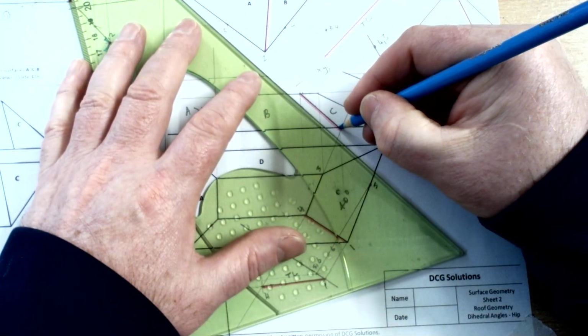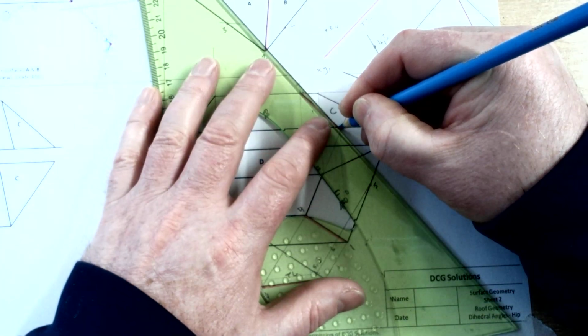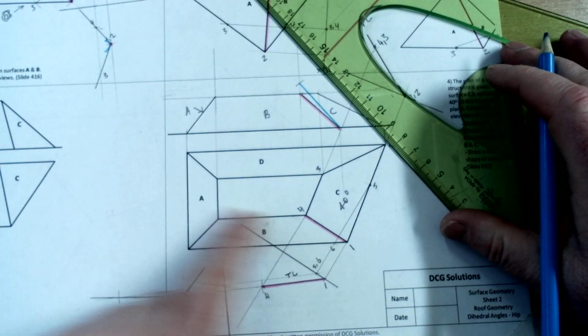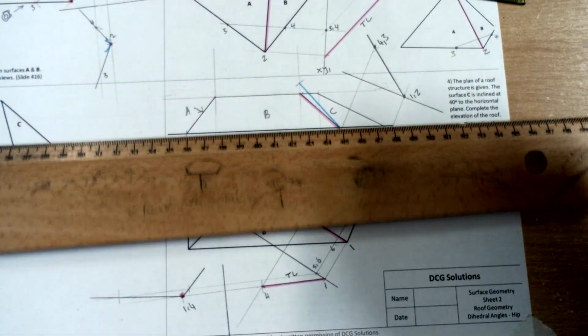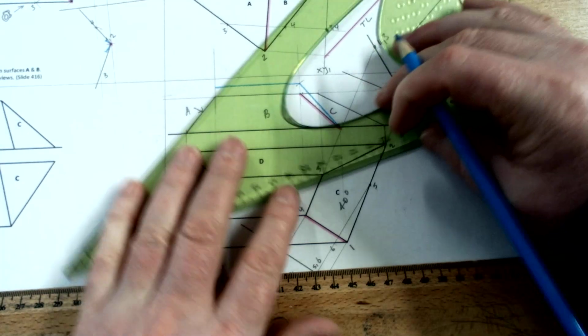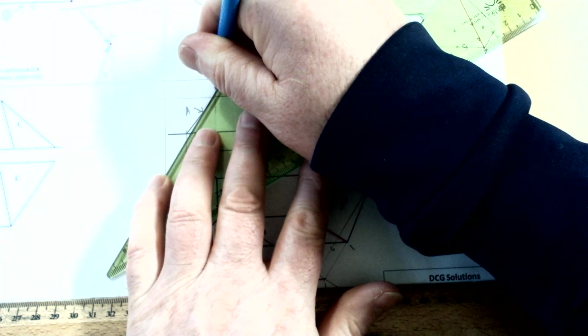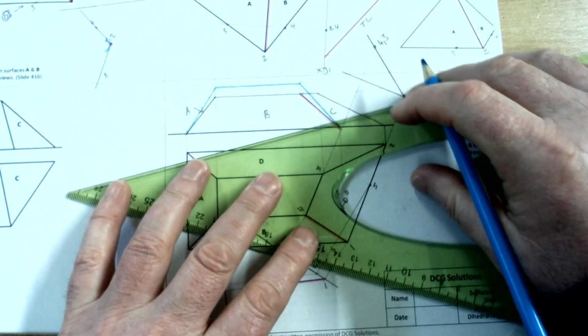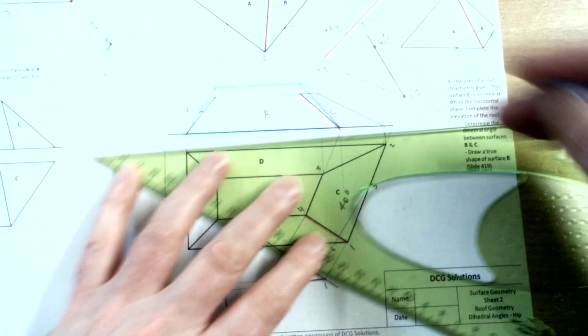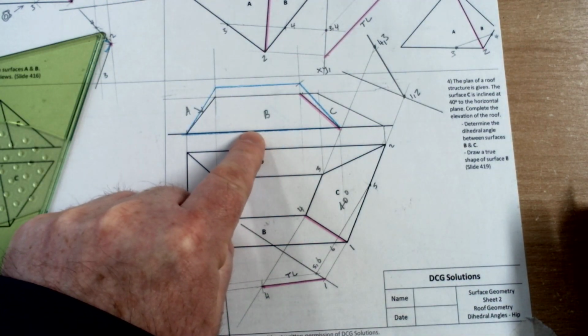That there is the true length of 1/4. And I know the top of it is horizontal. Goes back down here. So that blue quadrilateral there, that 4-sided shape, that is the true shape.